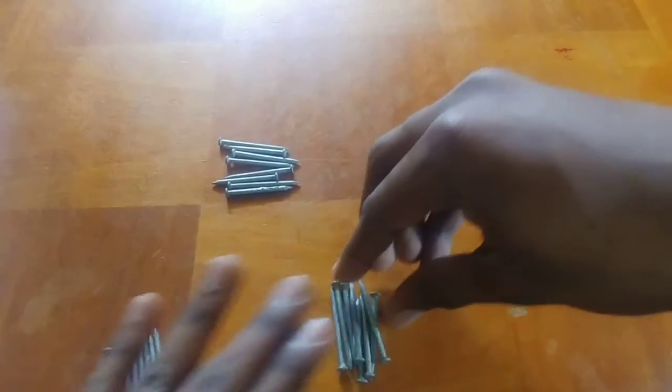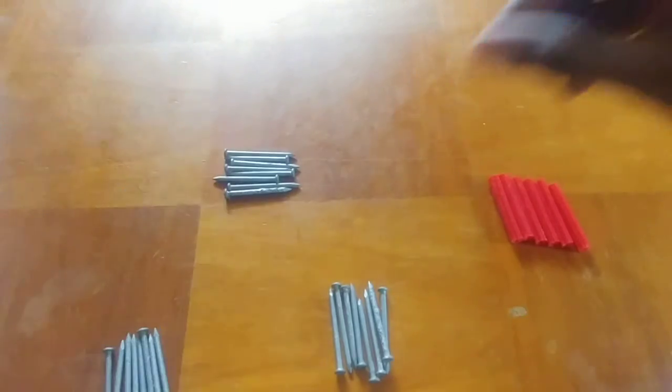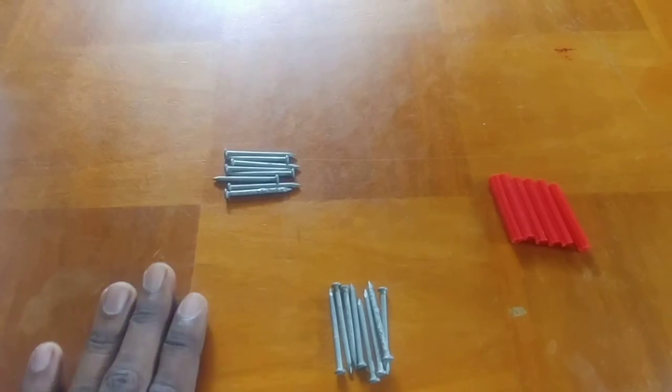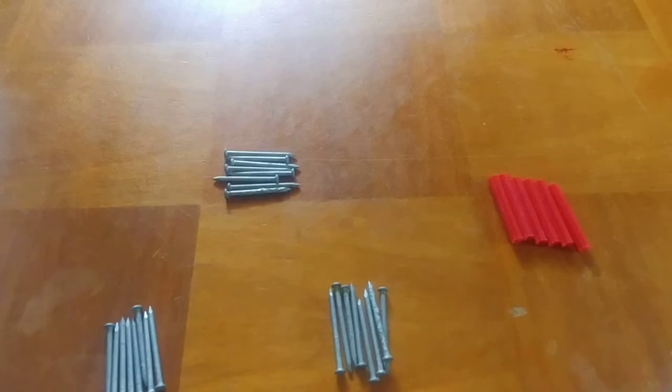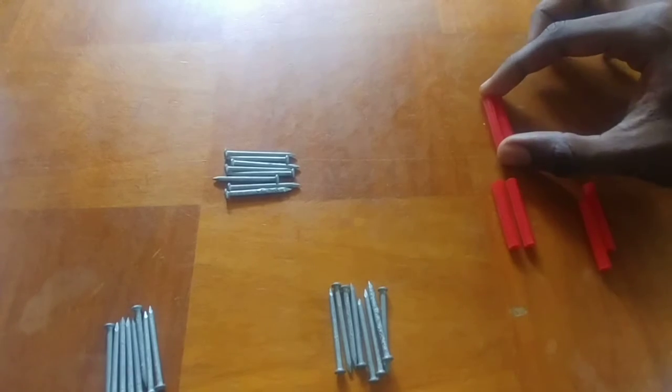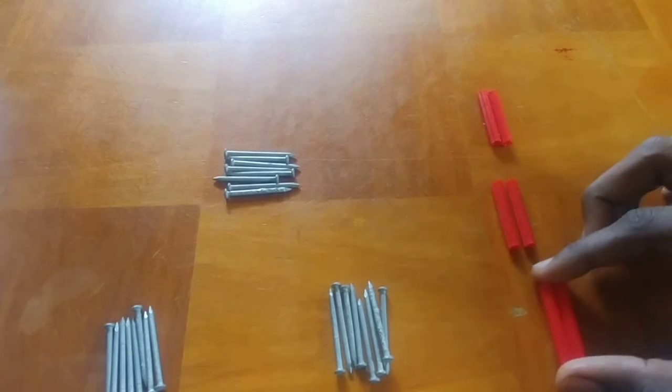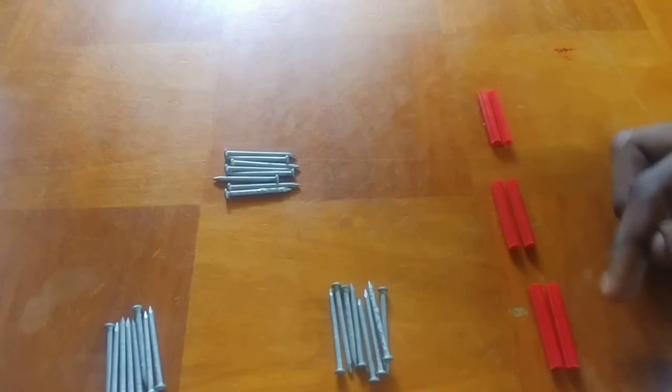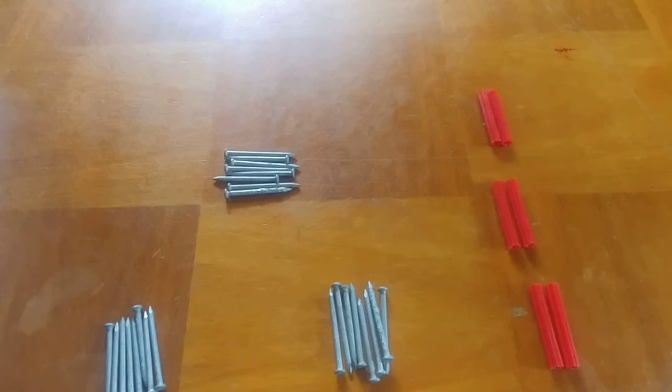So we have 3 groups of 8. 3 groups of 8 is 24. Now, 6 divided by 3 is 2, right? So we have 3 groups of 2. 3 groups of 2 is 6, right?